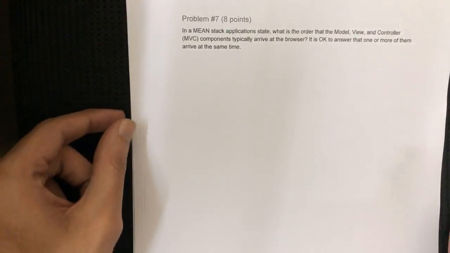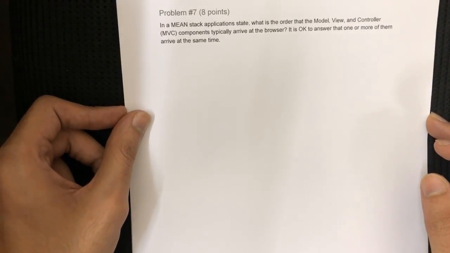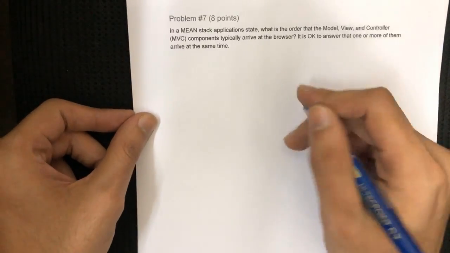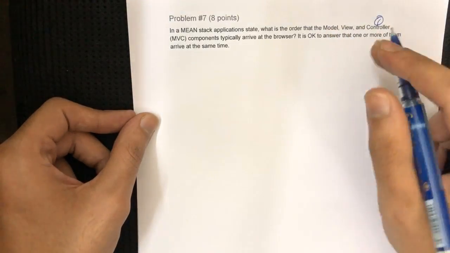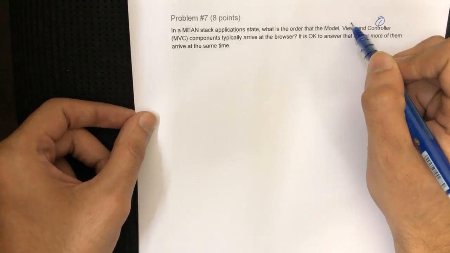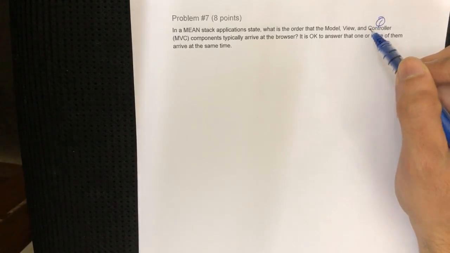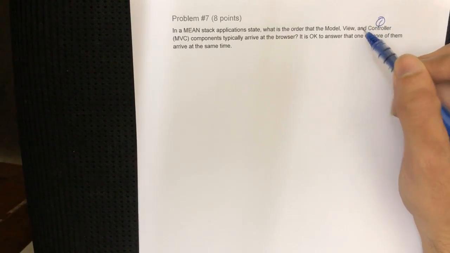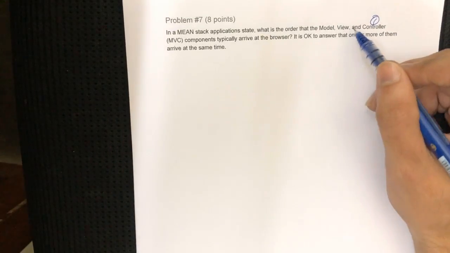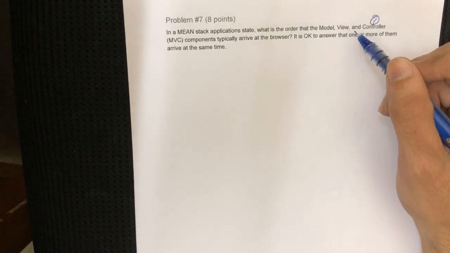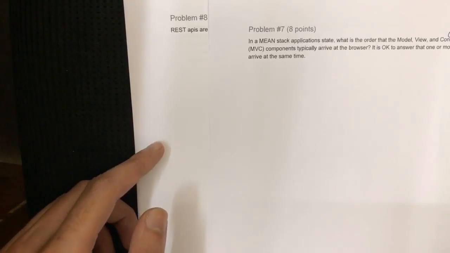In the MEAN stack application state, what is the order that the model view controller components typically arrive at the browser? Well, the order is really that first of all the controller comes, which then uses the model to make changes to the view. You can also say that the controller and the view come in simultaneously, and using those you can work with the model after that. The model comes after that. So these are the two acceptable answers. Both of them are acceptable and will give you the full points.